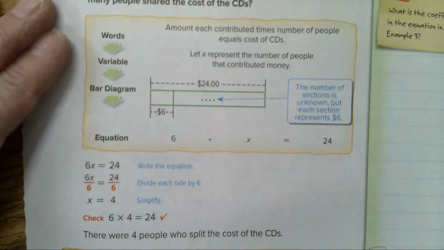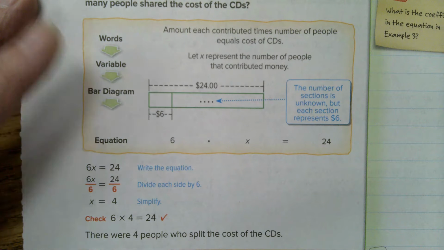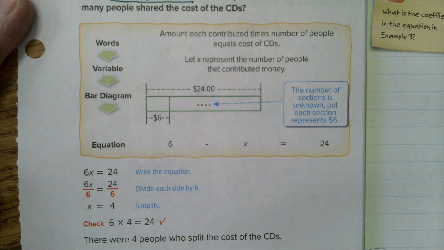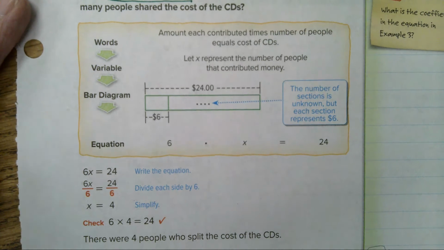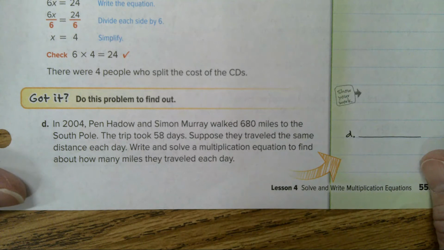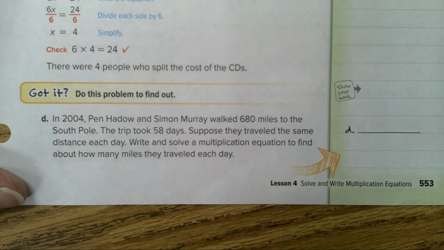I'll be honest, I think the diagram is more confusing than just writing an equation. I probably won't have you draw the diagrams on these. There's another lesson when it is helpful to draw diagrams, but this, I think it made it confusing. All right, so now let's go to letter D. You don't have to draw a diagram for this problem, okay? Let's just write an equation.